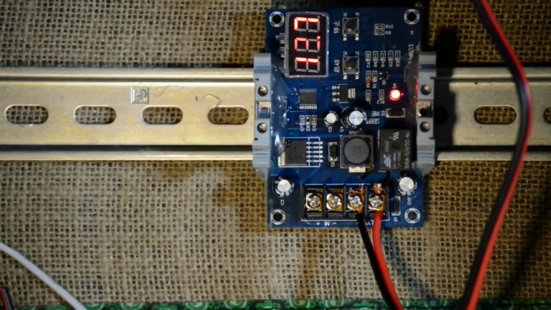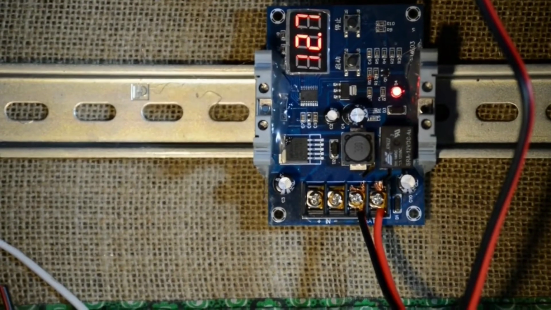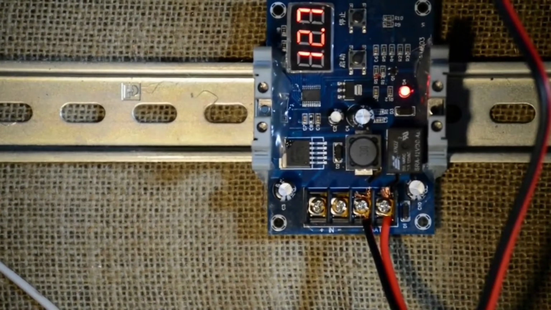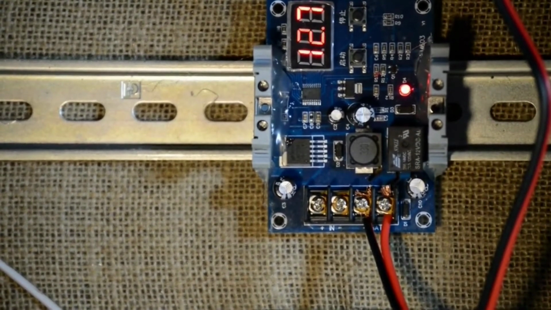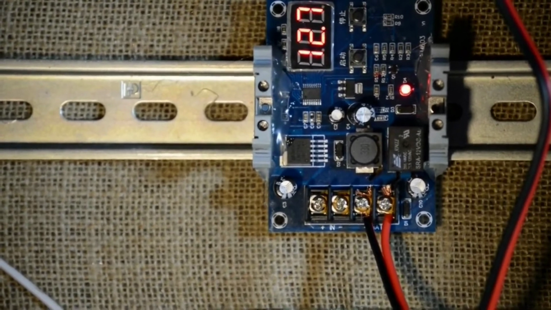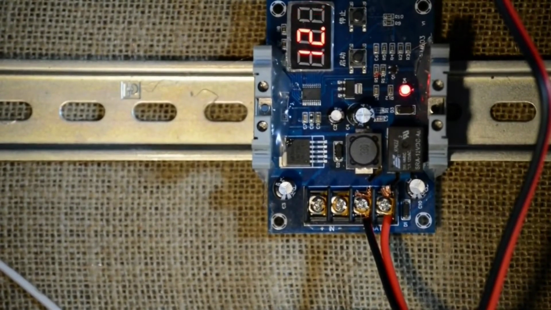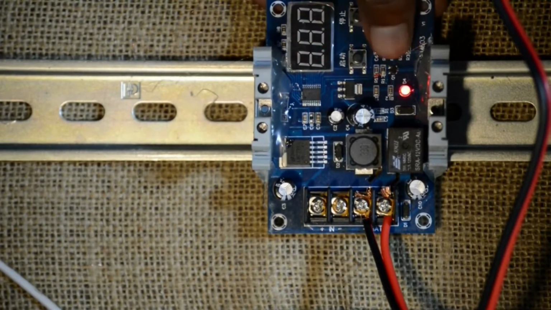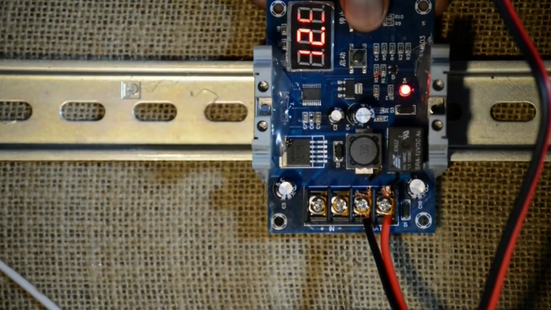And I'm gonna do the same on the left button, right? On this side, what I'm doing basically is setting the voltage where the battery needs to start charging, because when the battery reaches below 12 volts, then you know it's flat. So now after long pressing, I'm gonna go through it and say let's go up until, let's see, 12.